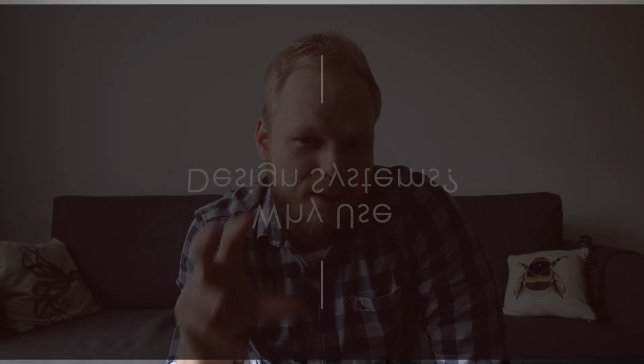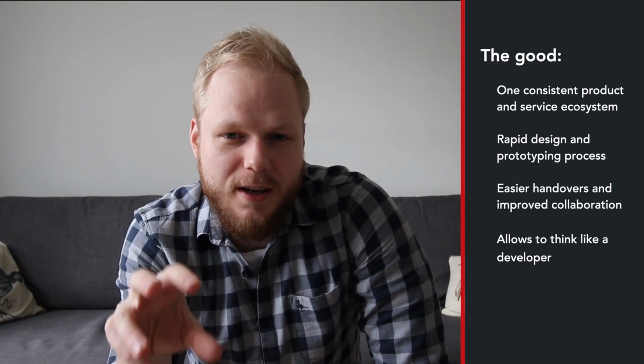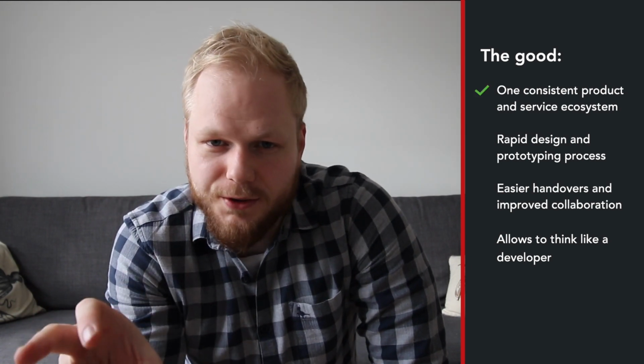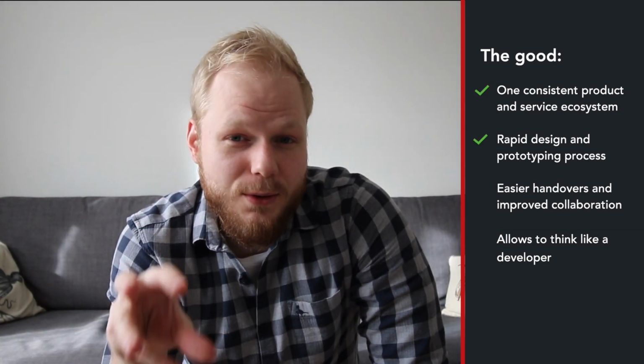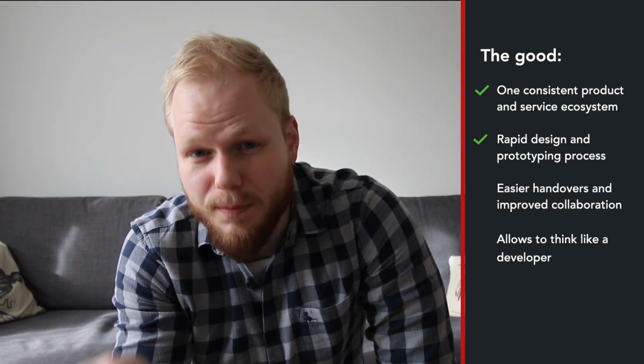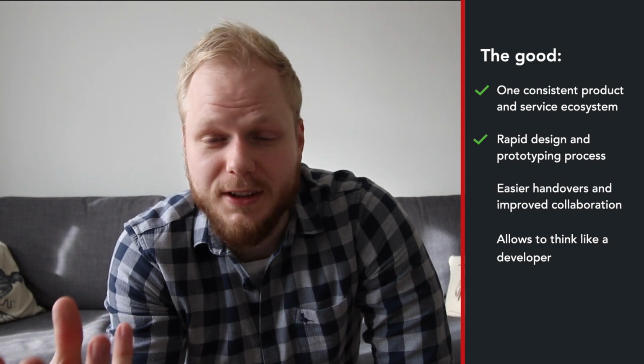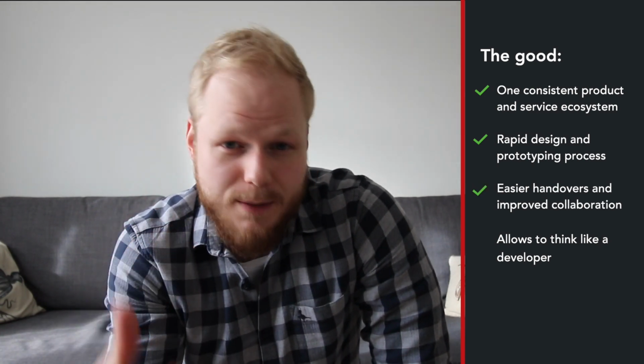It allows you to keep things consistent across every design iteration, every product, every service you produce. It allows you to do so rapidly, which is the best bit, because you don't have to come up with new ways to answer the old problems, let's say. It allows for easier handover and collaboration with your teammates, with developers, with product people in general.